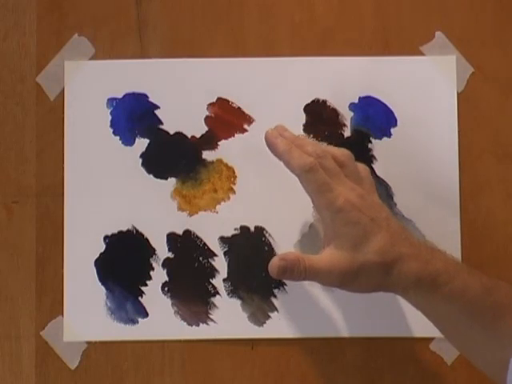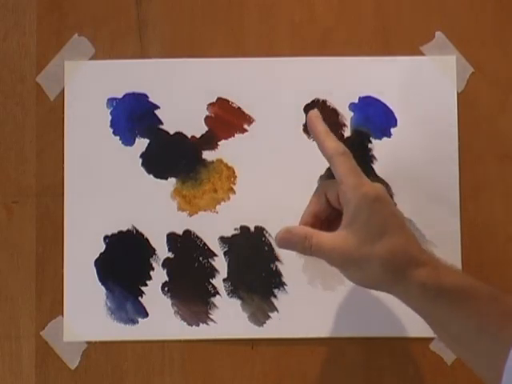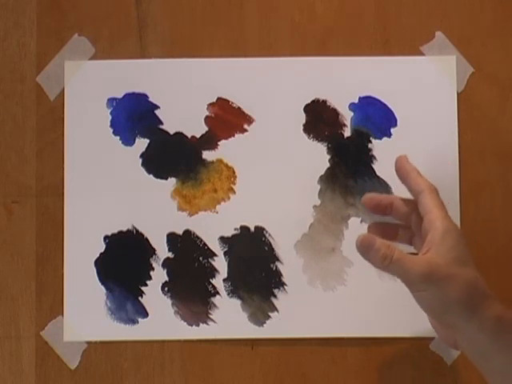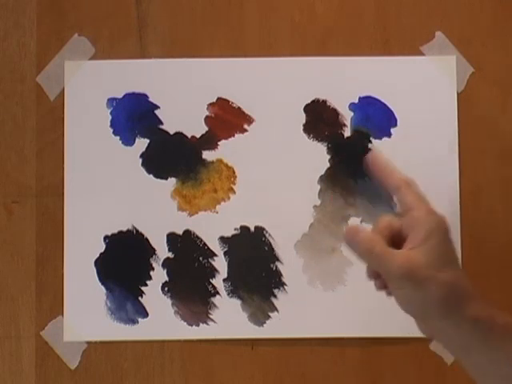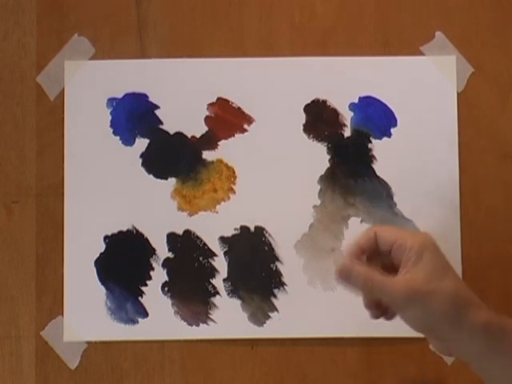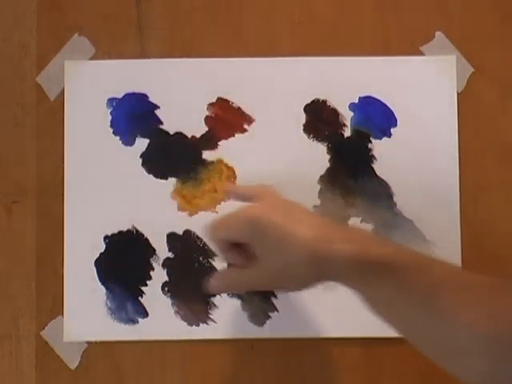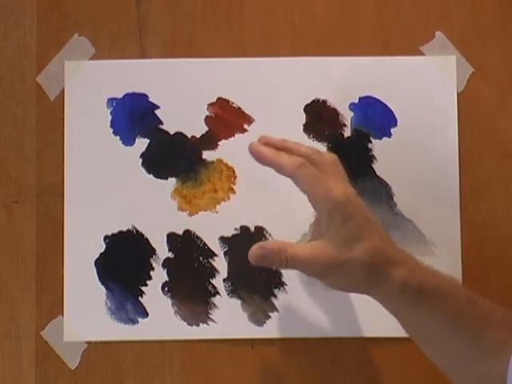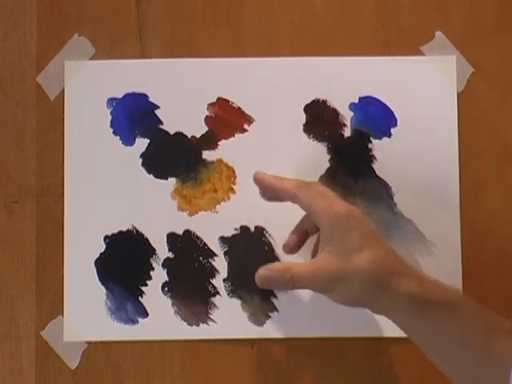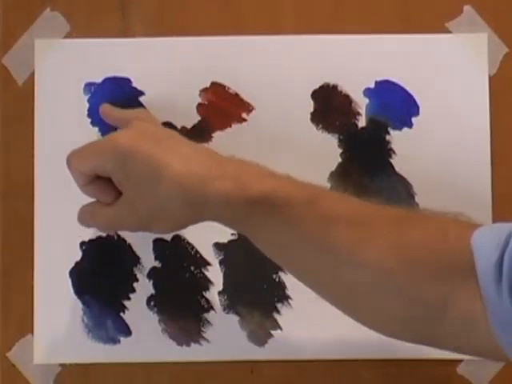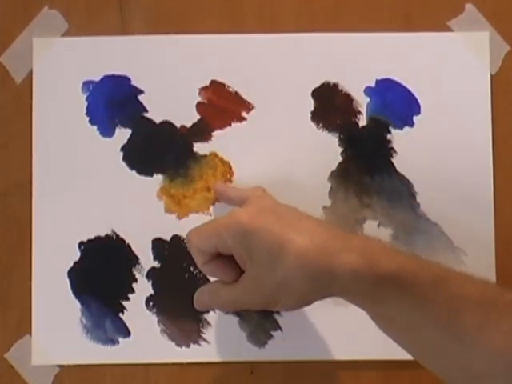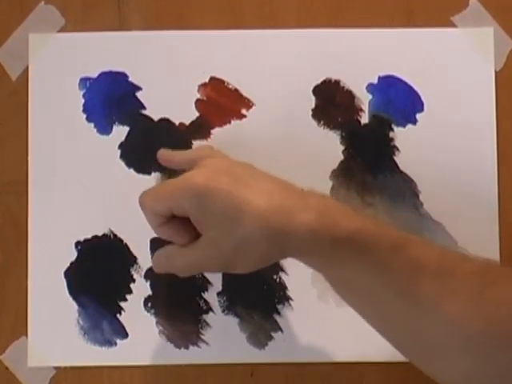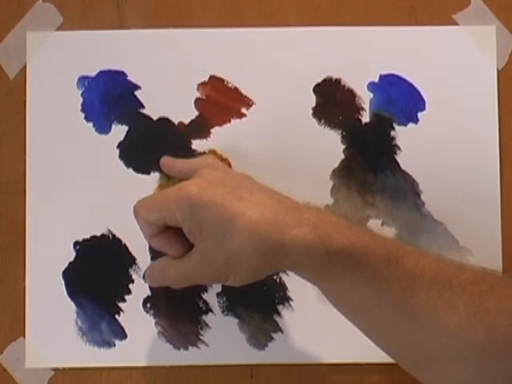Right, whilst we're still in close-up mode, let's just have a quick look at blacks, because as I've said, if you squeeze black straight out of the tube, there's a real danger for a newcomer of adding too much and spoiling your picture. And here's a way in which you can create blacks very, very credibly, and in my opinion, quite a bit better than using black straight out the tube. Here we got ultramarine blue, light red and raw sienna, and I've mixed them together in a pretty thick mix, and here you can see it's come out as pretty well a jet black.